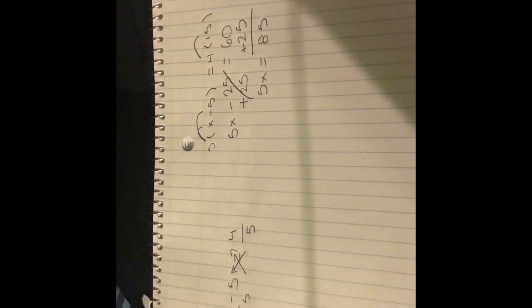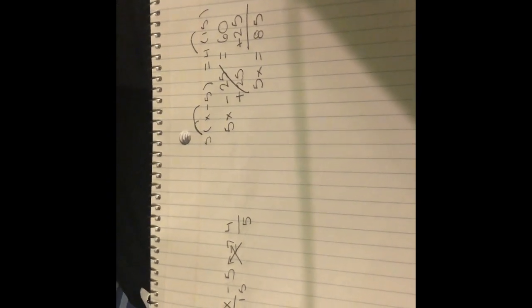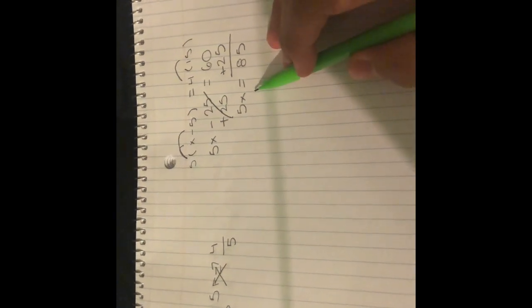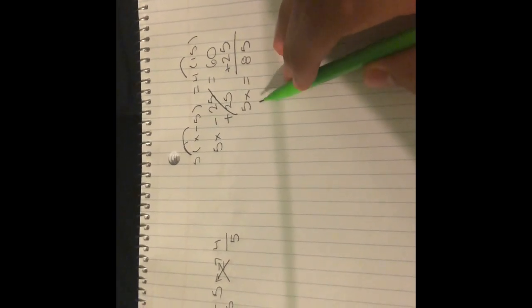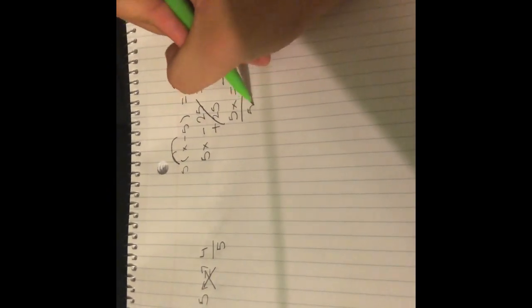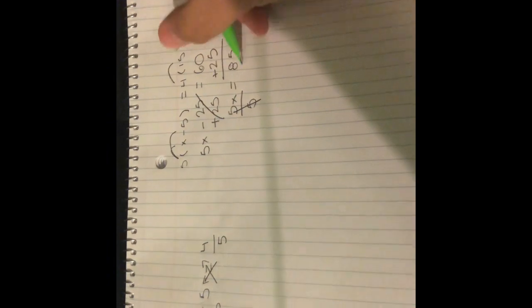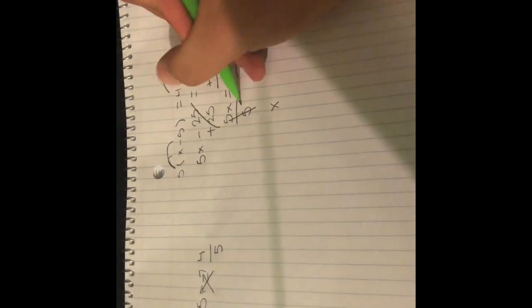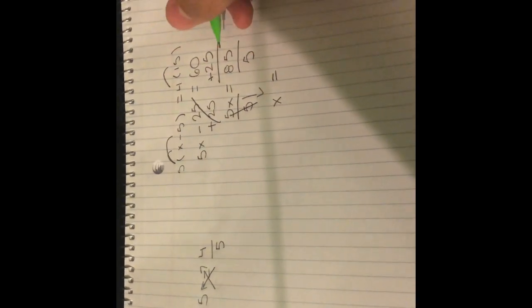To get x by itself, we have to get x alone at the end of the problem. So this is basically 5 times x, so you have to do the opposite. Whenever you're doing something, you have to do it on both sides. So divide by 5, cancel, x is alone now. Since we did that on the left side, we gotta do that on the right. So x equals 85 divided by 5 equals 17. And this is your answer.